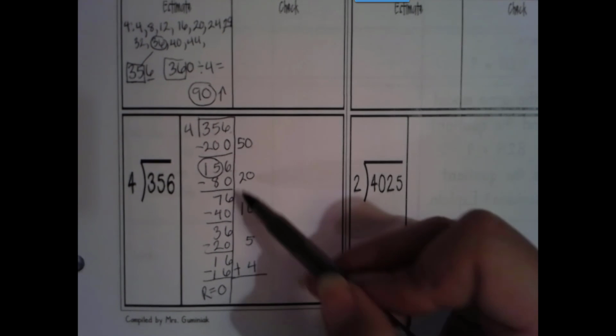If we add up these partial quotients: 50, 60, 70, 80, 85, 86, 87, 88, 89.